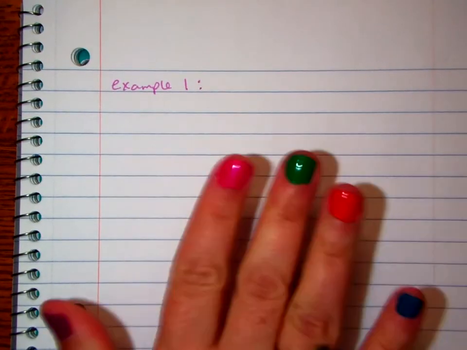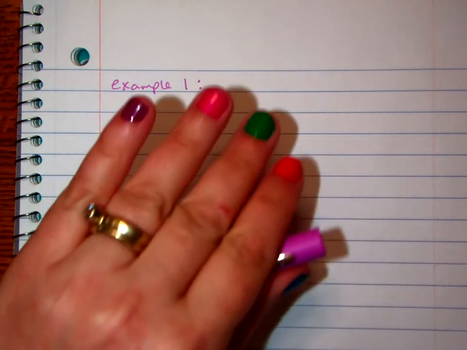Okay, so examples. Oh, by the way, note the exciting Spirit Week nail color. Very important.